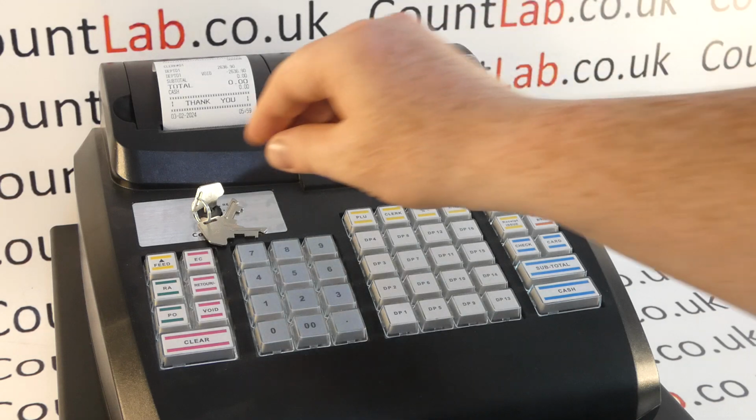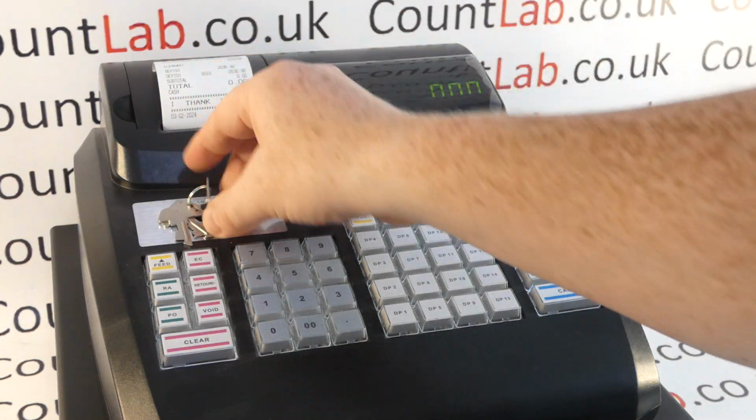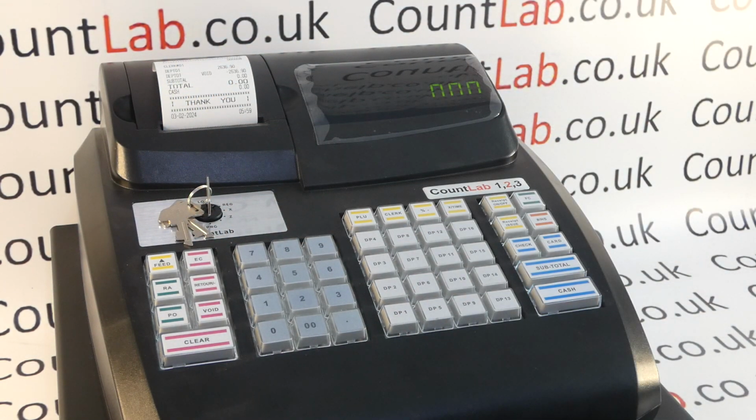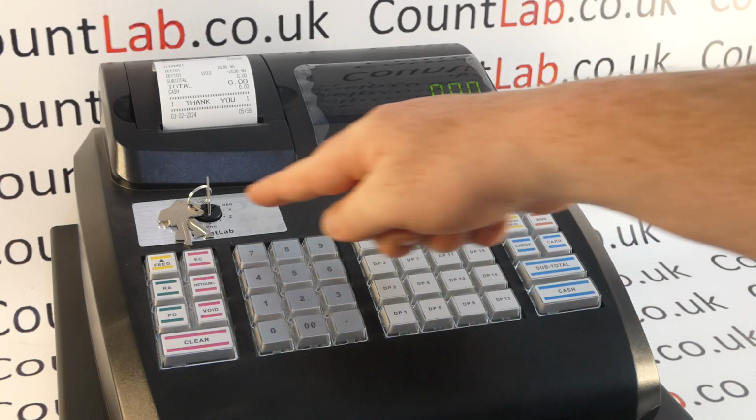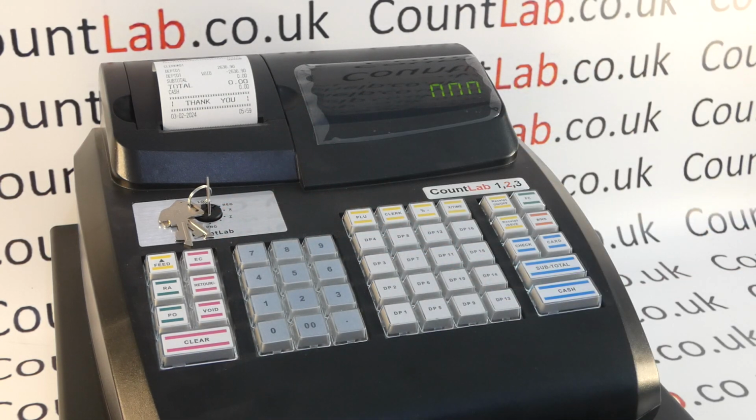The next thing to do is to turn the metal key marked P round to the PRG position, which is the 6 o'clock position. When you're in the correct programming position, you'll have 0.00 on the display and the key will be here. Now we can reset the button.